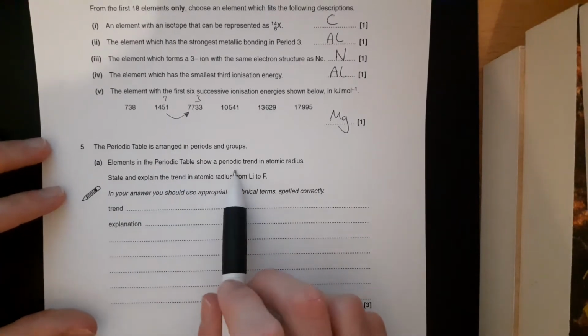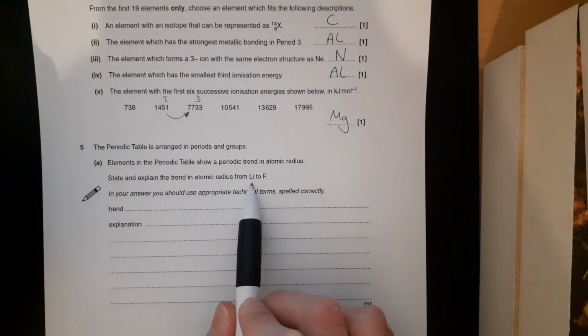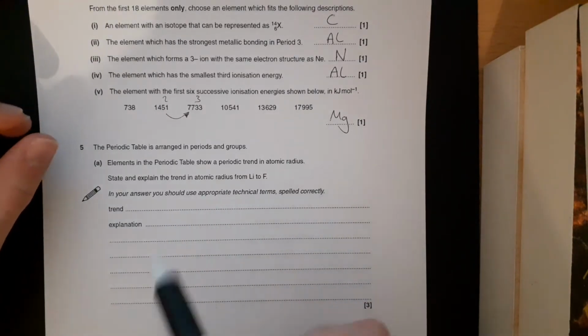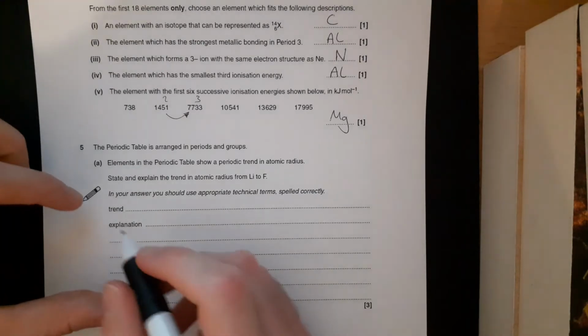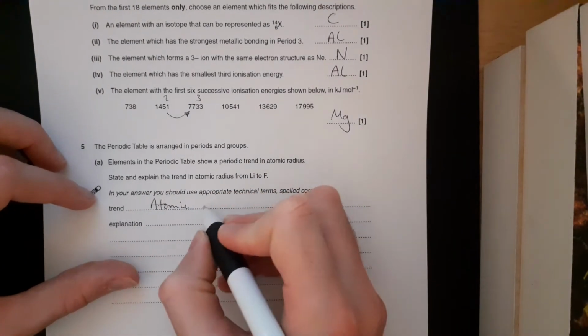Elements in the periodic table show a periodic trend in atomic radius. State and explain the trend in atomic radius. Okay, so this is from lithium to fluorine. So this is going across a period, and we've seen a question like this before. As you go across a period, the atomic radius decreases.